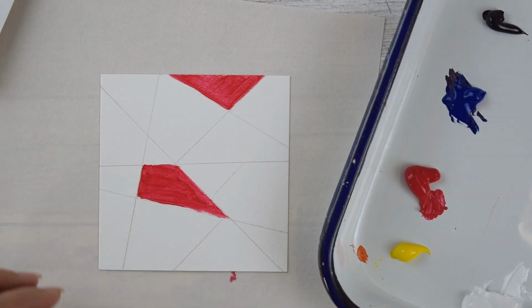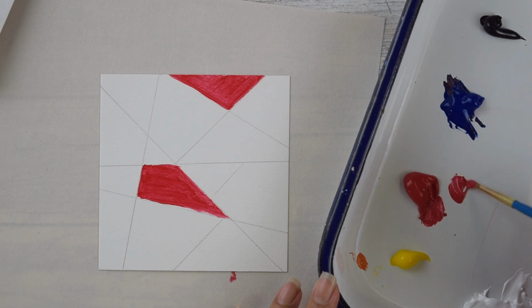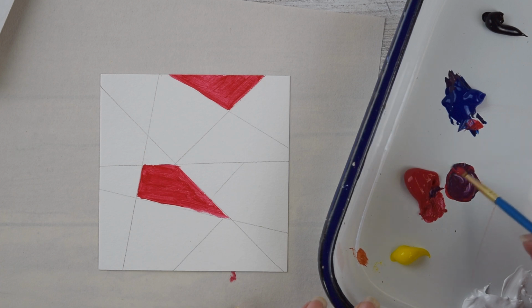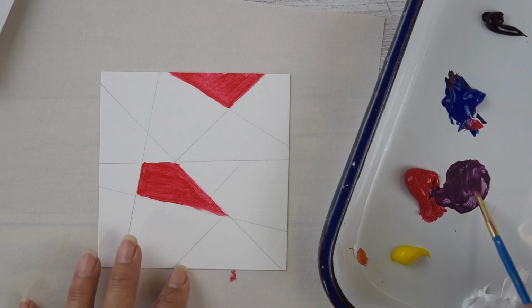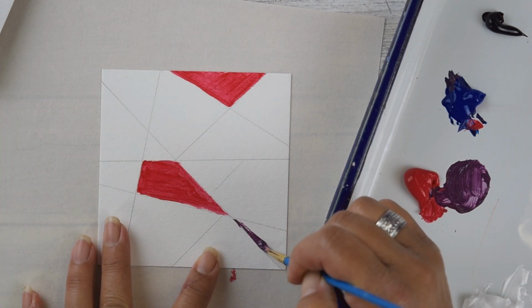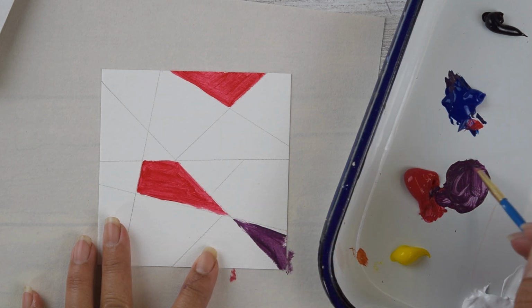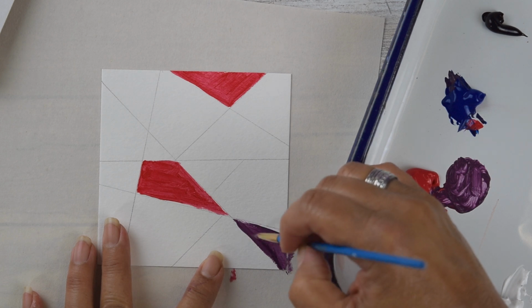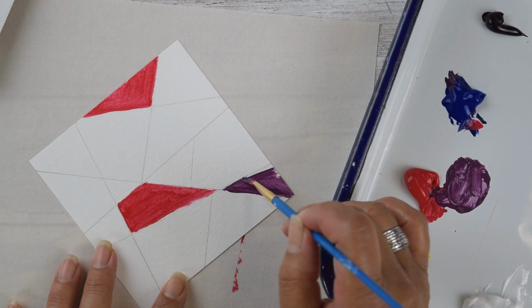Okay, another thing is I have white on my palette so that I can actually add white to my analogous pieces. So I'm creating a red violet, and don't forget to rotate your tiles. It's easier to paint that way.